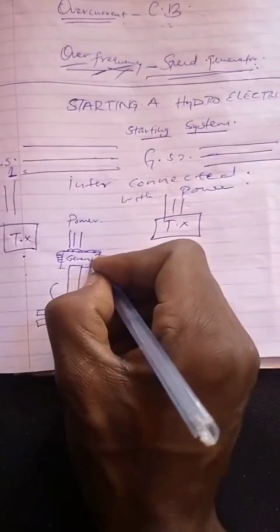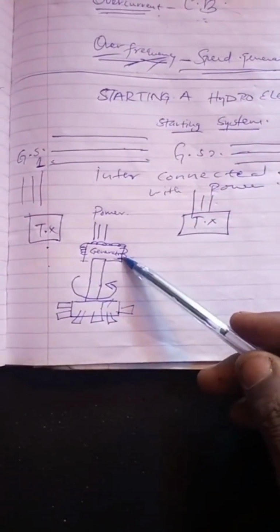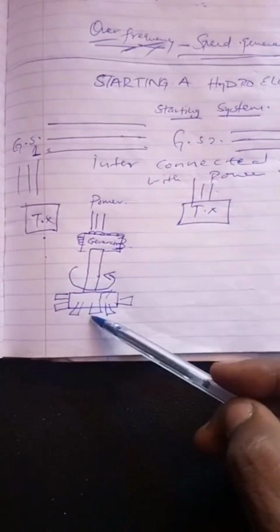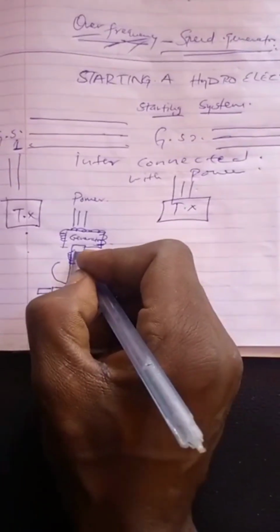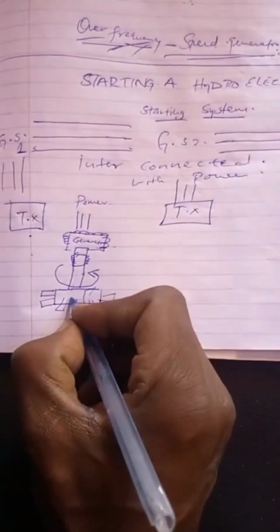So this is the generator. Remember, this generator needs to have a smooth start so that it can have smooth power. So what we do is we add another winding to the shaft of this. We have a second operation coil. Remember, this shaft is free through the generator and also through to the turbine.